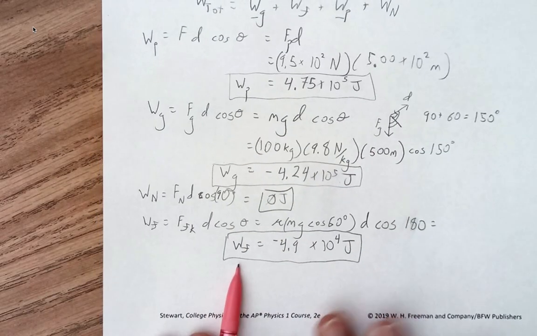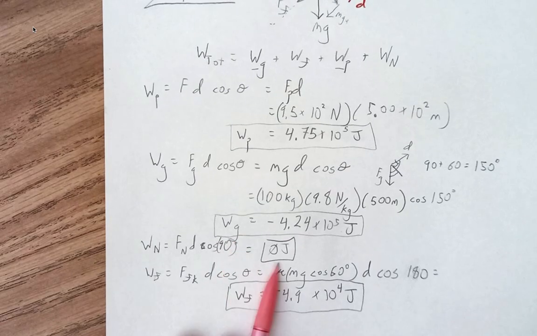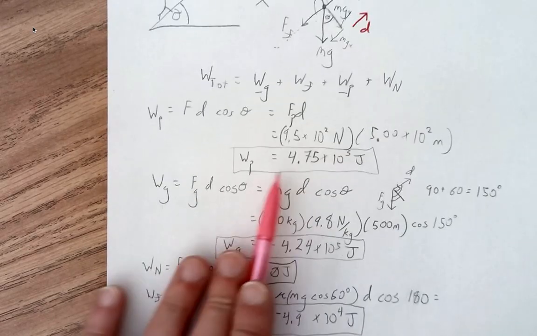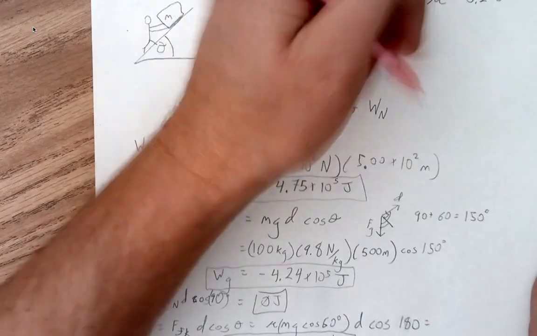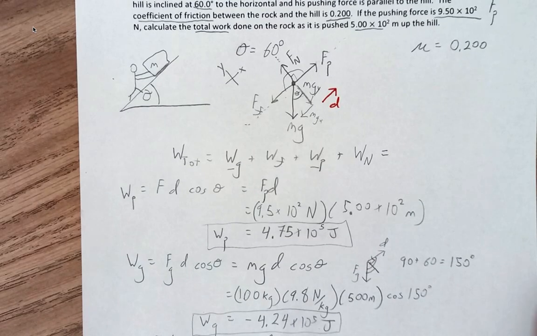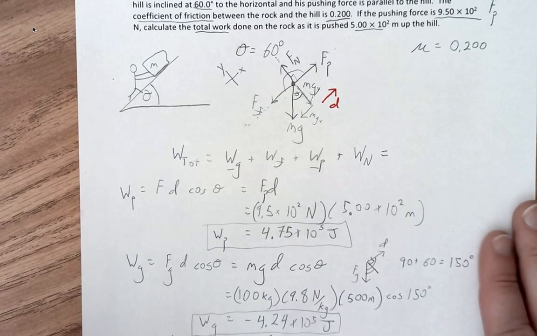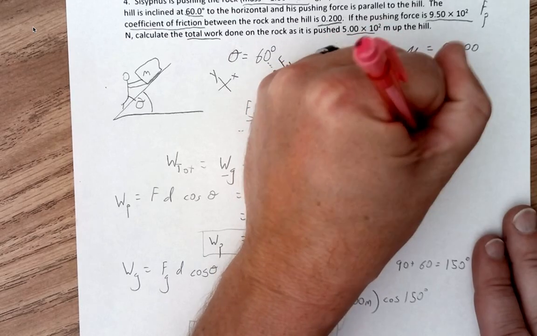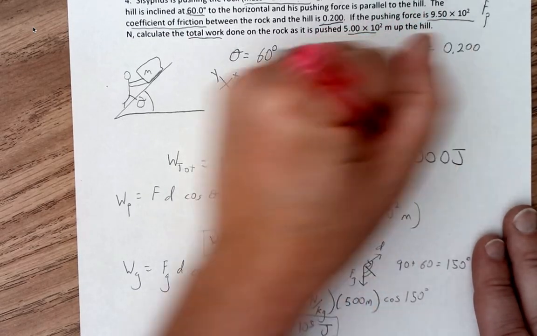So we know the work done by friction, we know the work done by the normal force, we know the work done by gravity, we know the work done by the push. Now we add them all together, and we should get around 2,000 joules.